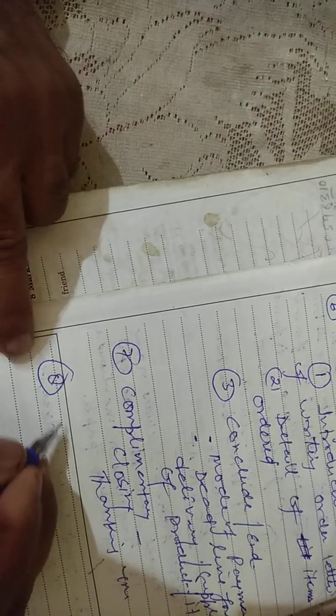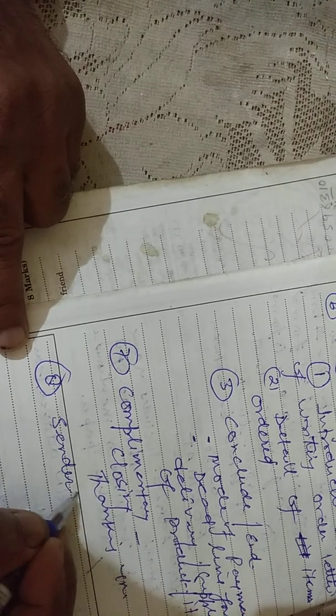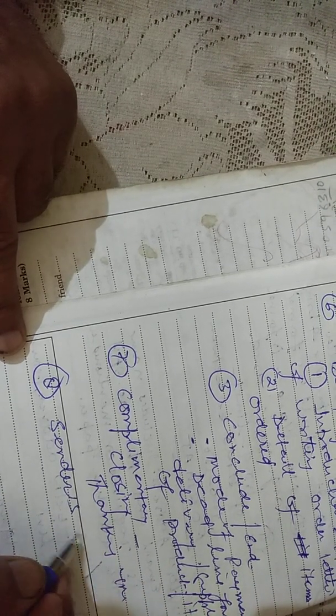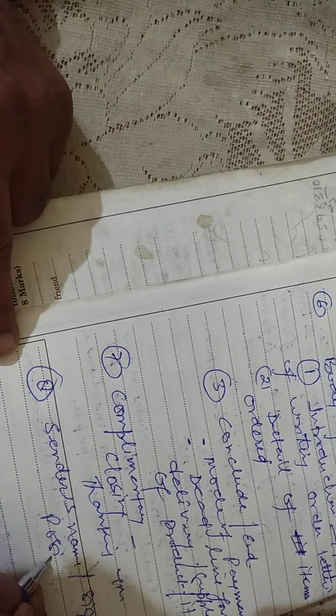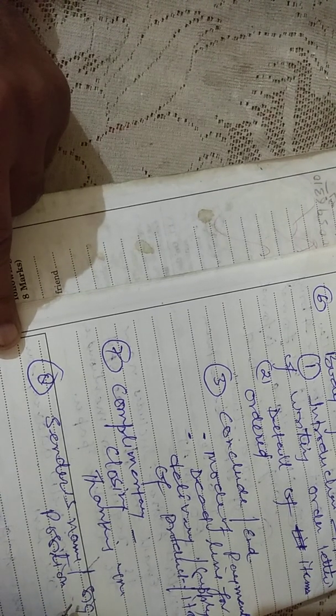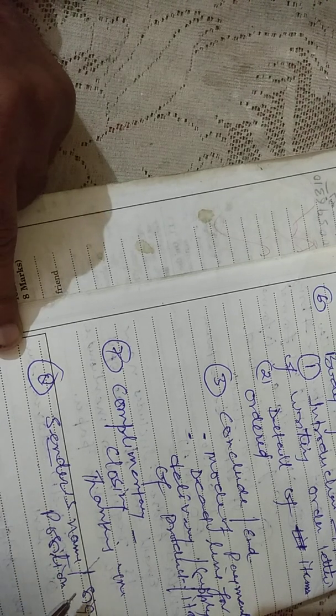Last, sender's name, signature, and position, if she or he holds one in the institution. Sender is the one who writes the letter.